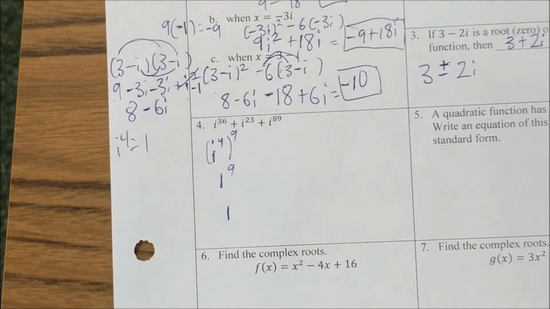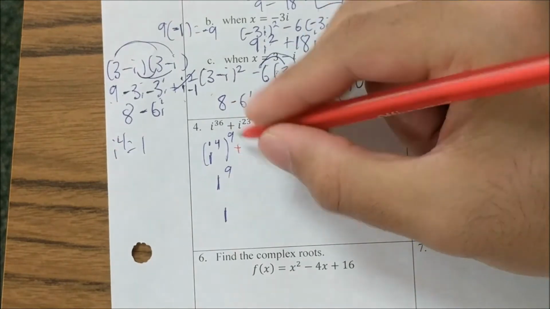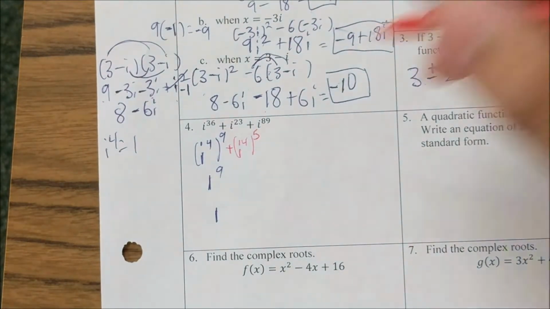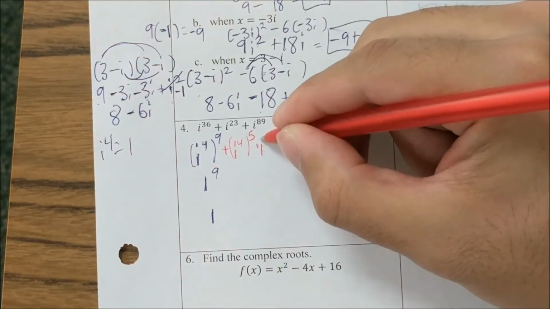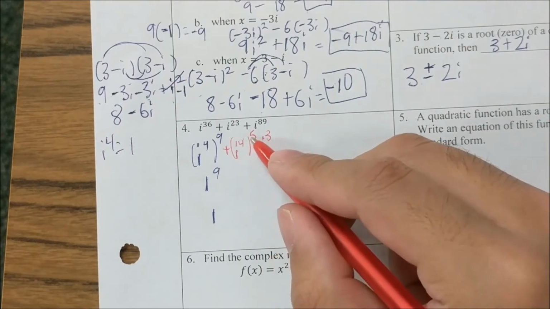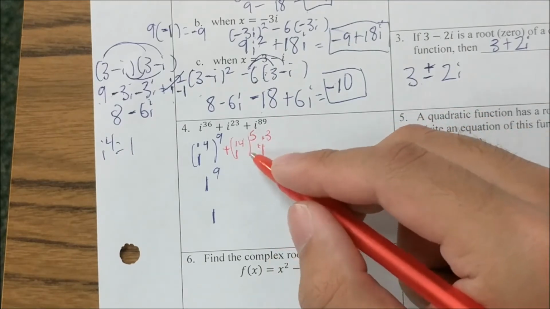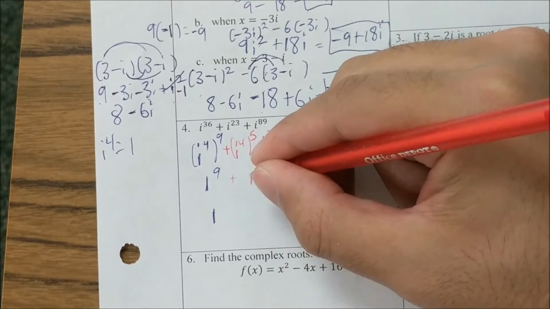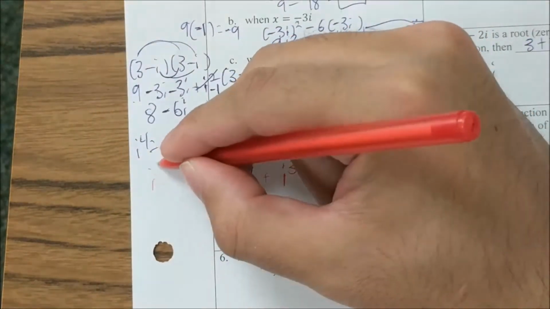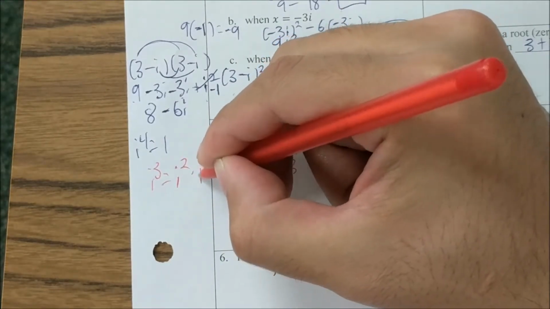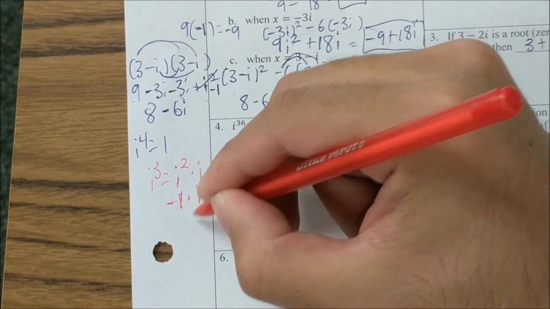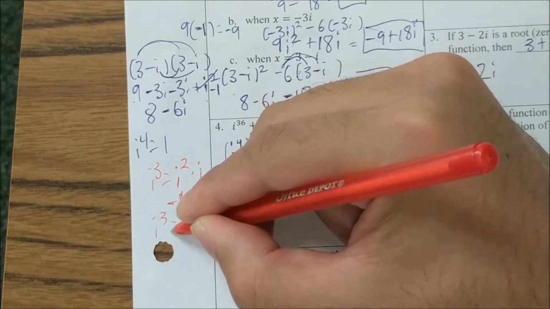So now i to the 23rd. So I can form 5 groups of i to the 4th, and then I have still 3 left over. So again, i to the 4th is 1, or 1 to the 5th power is just 1, so that goes away. So now what does i to the 3rd power equal? Well, i to the 3rd power is equal to i squared times i, and i squared is negative 1. So negative 1 times i is negative i.